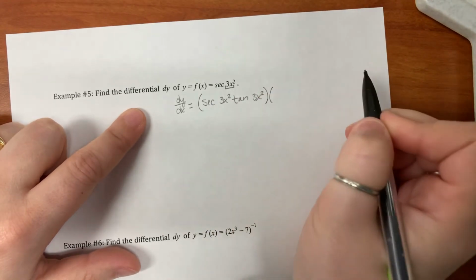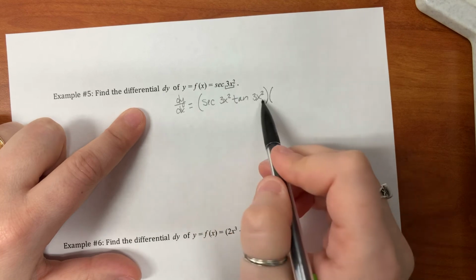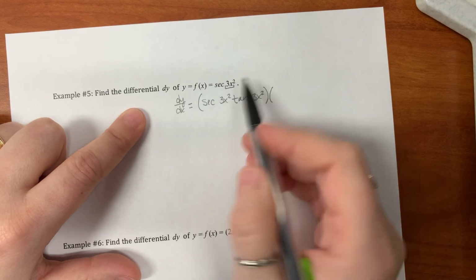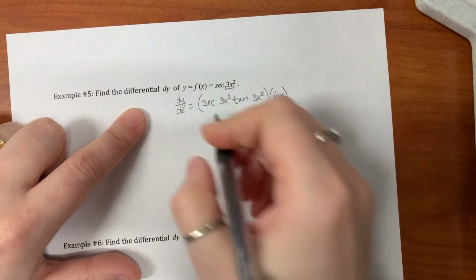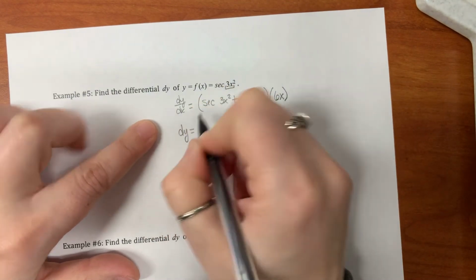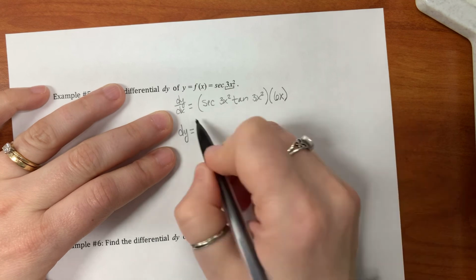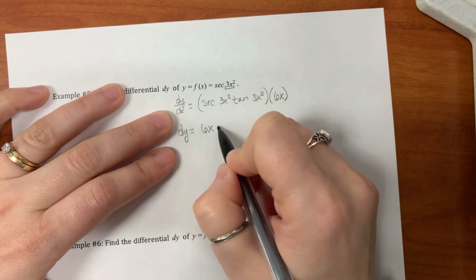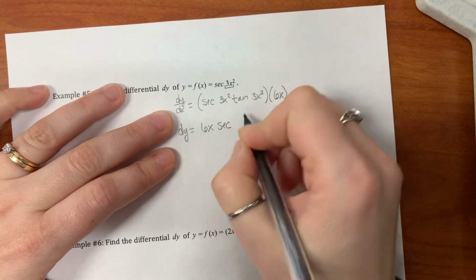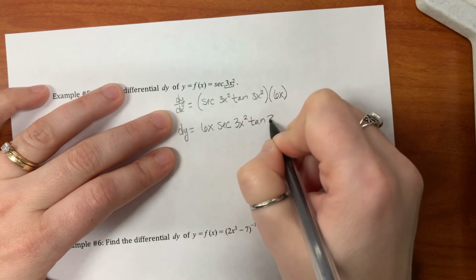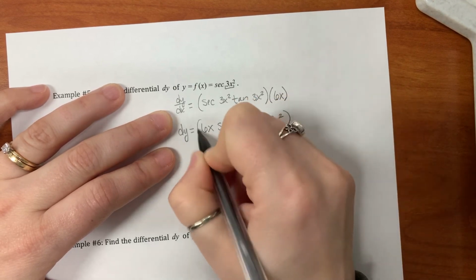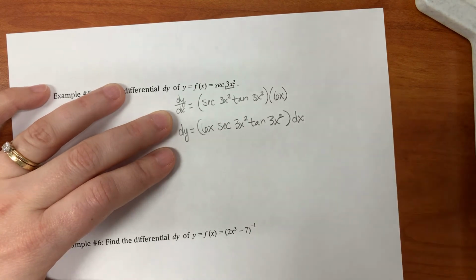This right here is the inside part. So I left that exactly the same here. Now I'm going to do the derivative of this, which is 6x. So, and then I'm going to move my dx over. So I'm going to put the 6x up front, and then I've got a secant of 3x squared and a tangent of 3x squared, and I'm going to take all that times dx.